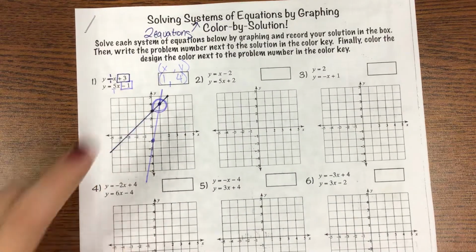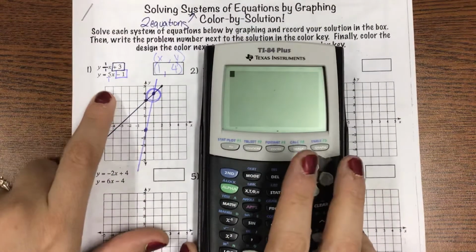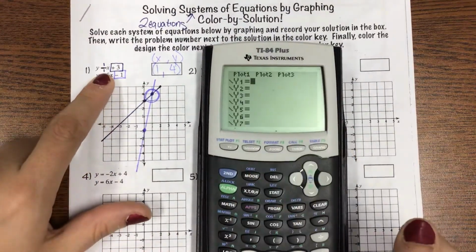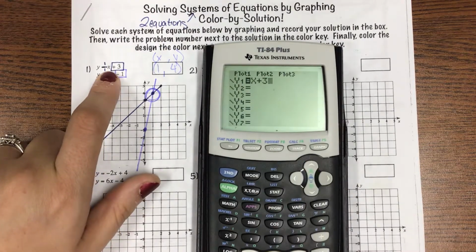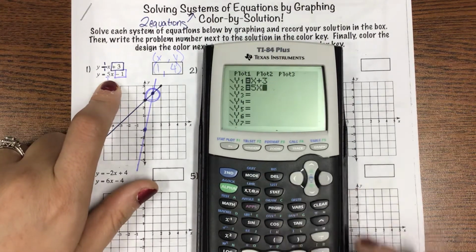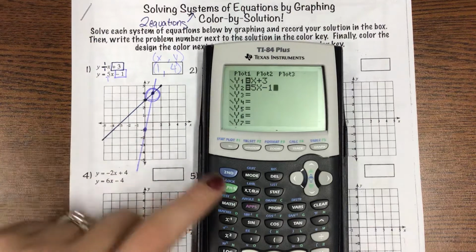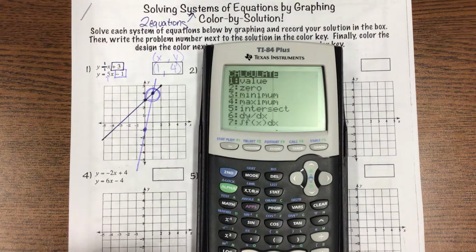We can also check these in our calculator. I want you primarily doing it by graphing, but we do have that backup option to solve it in the calculator. Let me grab a calculator real quick. And you did this a little bit with the sub. So I can go to y equals, I can type my first equation, x plus 3. I can go down to y2 for my second equation, 5x minus 1. And I can go through my steps, second trace 5.